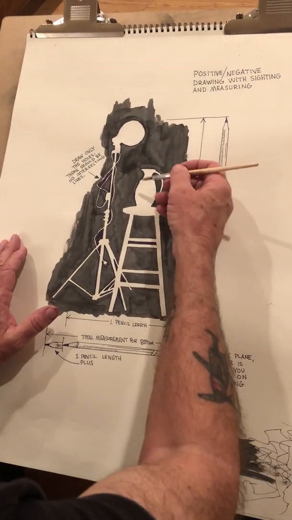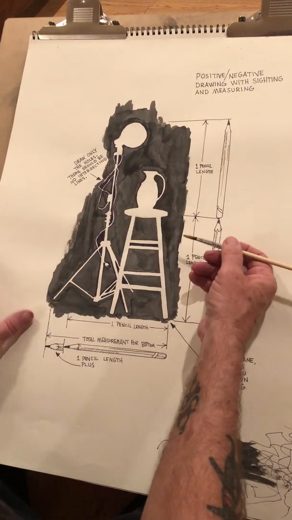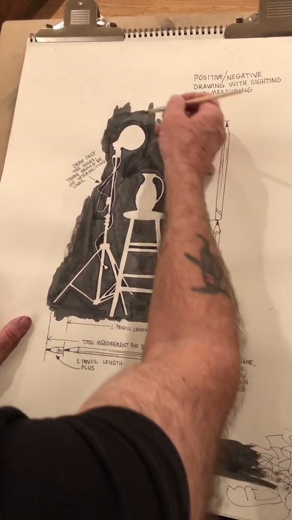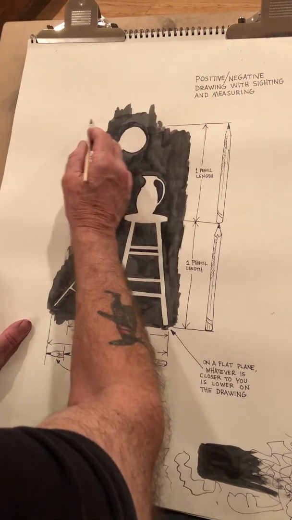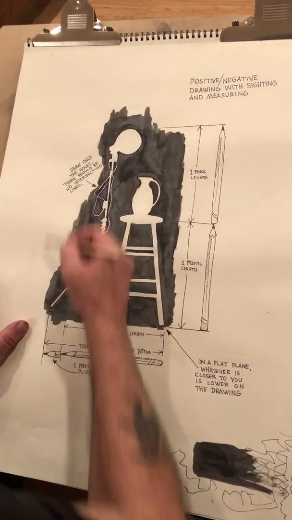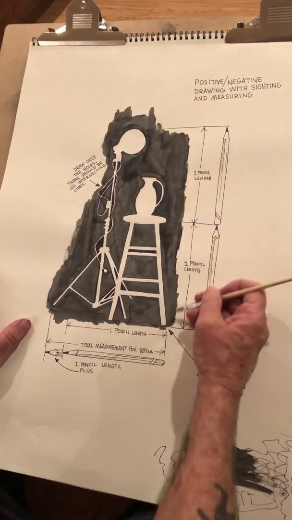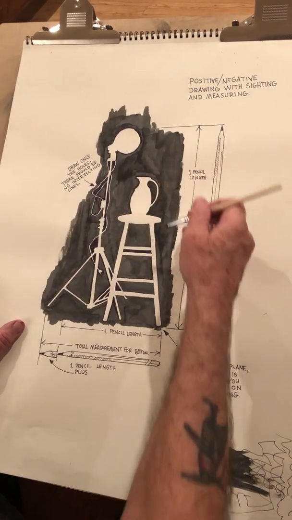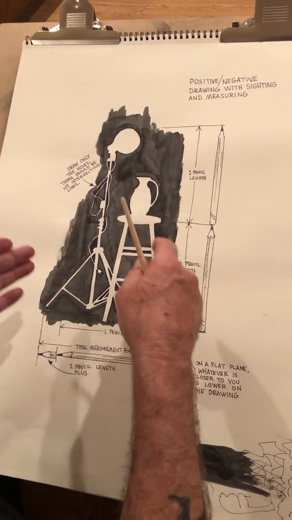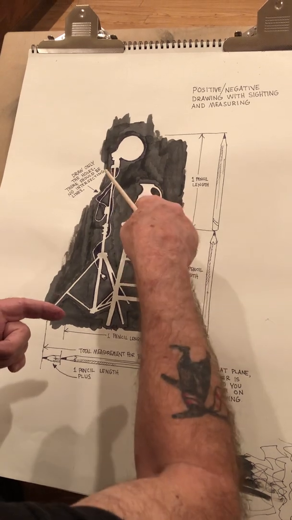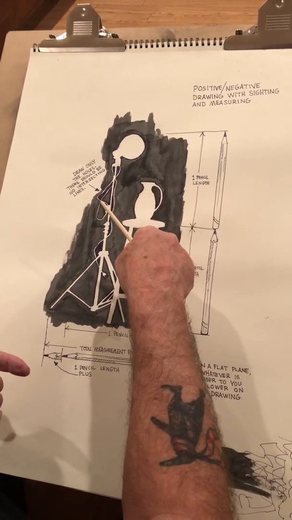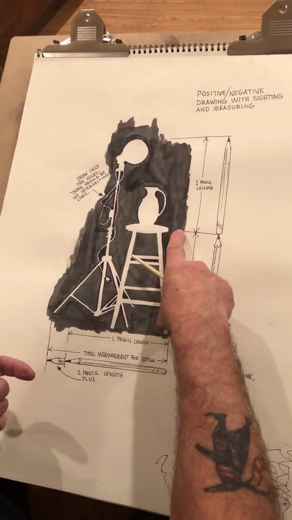This is a little transparent, so it looks a little washy. That doesn't bother me a bit. But when you go to ink it, you can either have a rectangle around it that you ink, or you can make it sort of painterly like I did here. But the bottom line is you want to have a drawing that shows positive and negative space and good measuring and sighting.